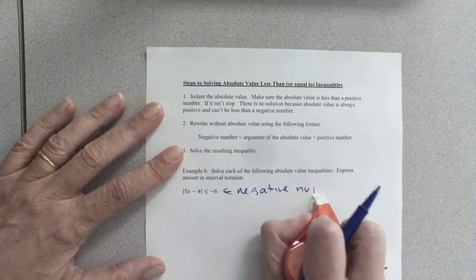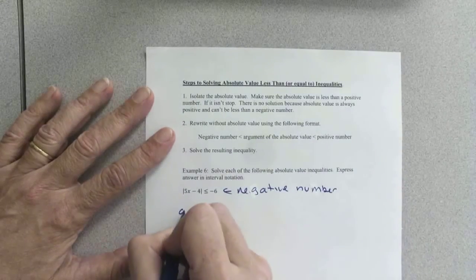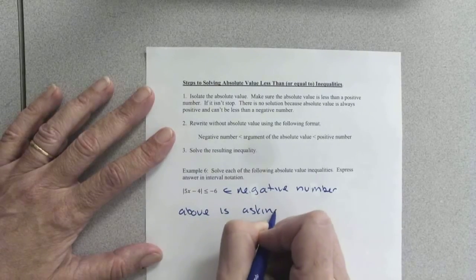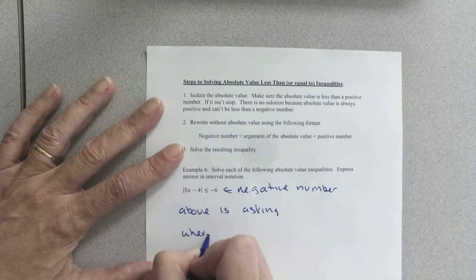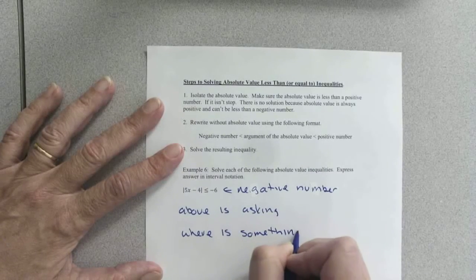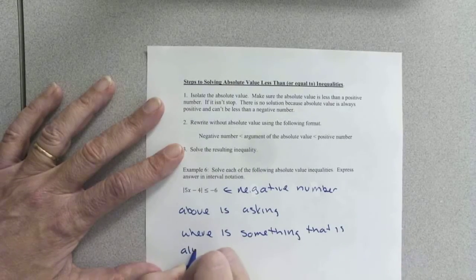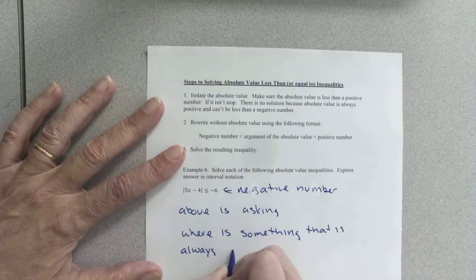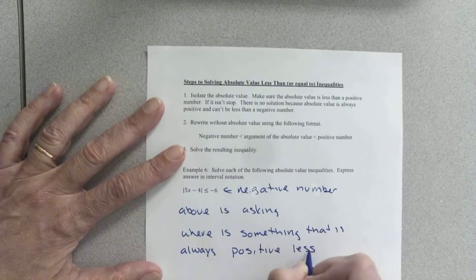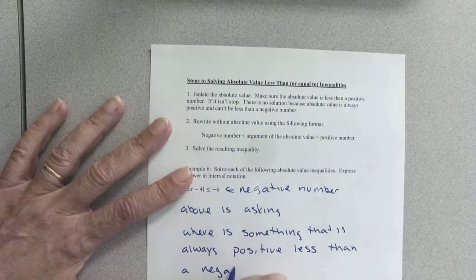So the above is asking, where is something that is always positive less than a negative number?